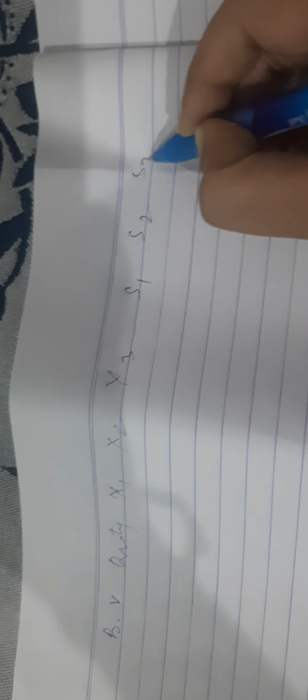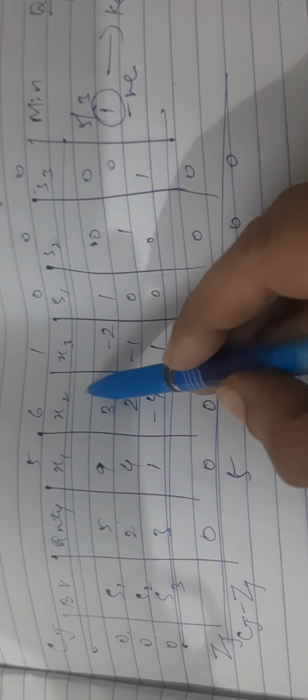From this Simplex table 2, I'll make a table quickly and jot down the values. Basic variable, quantity, x1, x2, x3, s1, s2 and s3. Now the key column, the entering column, is x2 and the exiting column is s2.